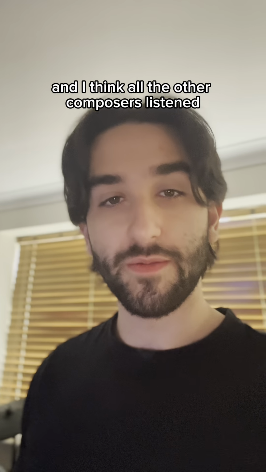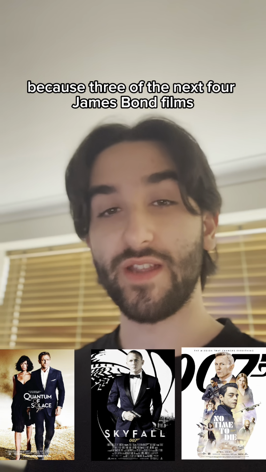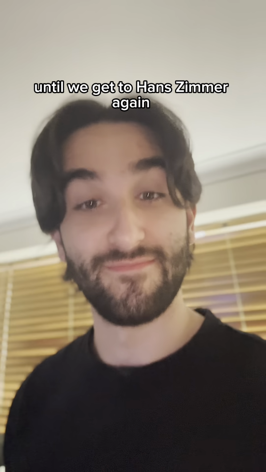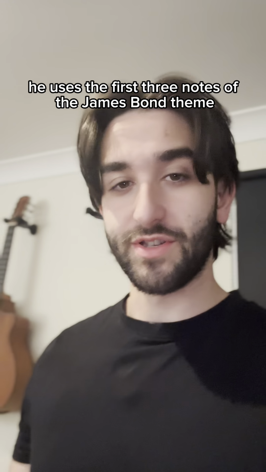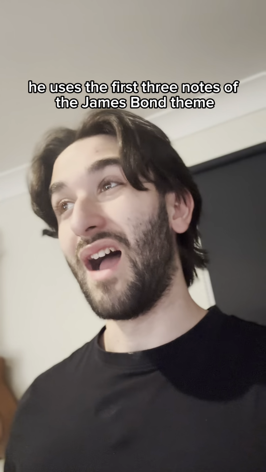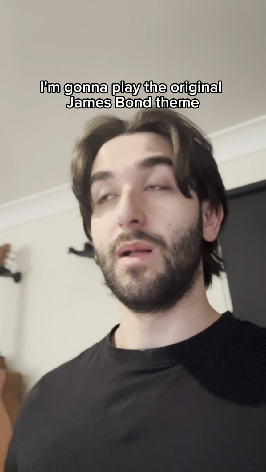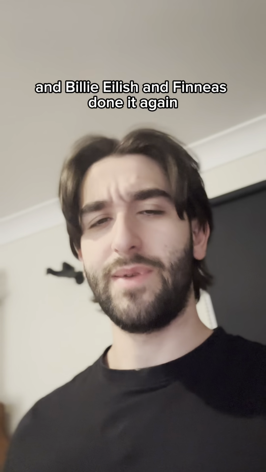And I think all the other composers listened because 3 of the next 4 James Bond films after that use that same chord progression until we get to Hans Zimmer again. With Chris Cornell, he uses the first 3 notes of the James Bond theme. Hans Zimmer uses all 4. I'm going to play the original James Bond theme alongside Hans Zimmer's theme and Billie Eilish and Phineas.